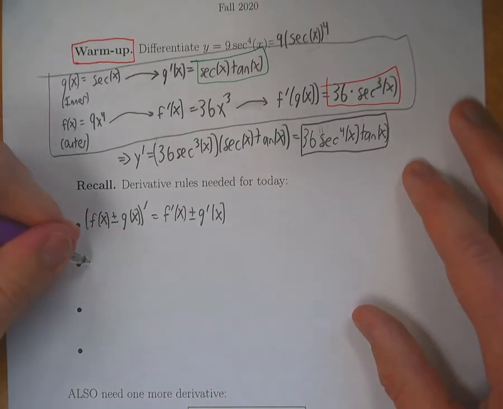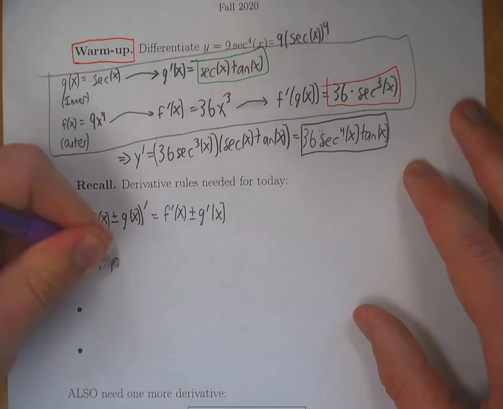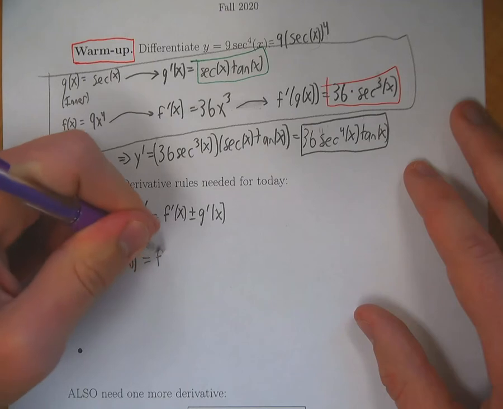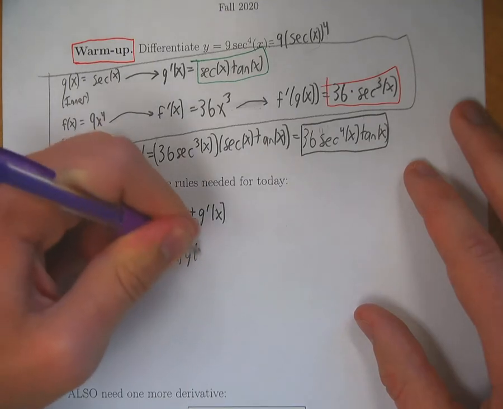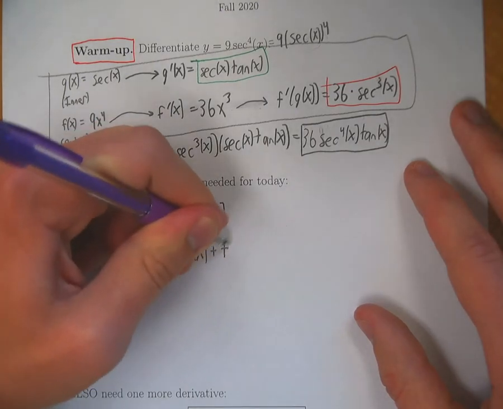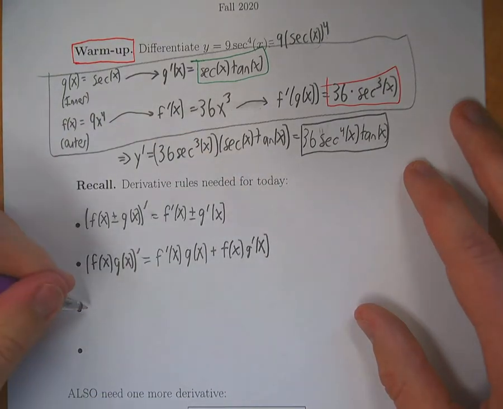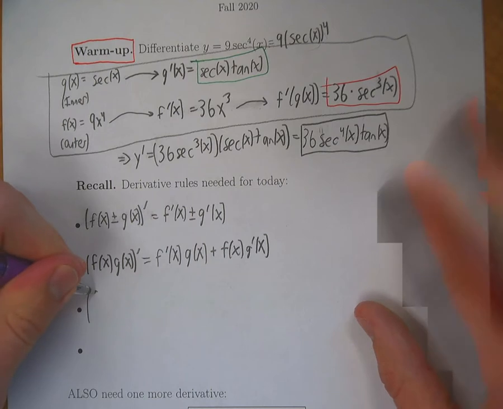Okay. And then we have f of x times g of x, prime. That's just f prime of x times g of x plus f of x times g prime of x. And so this is just product rule.